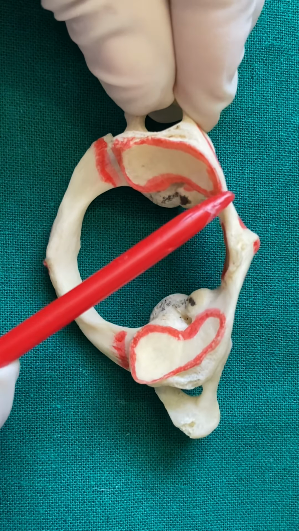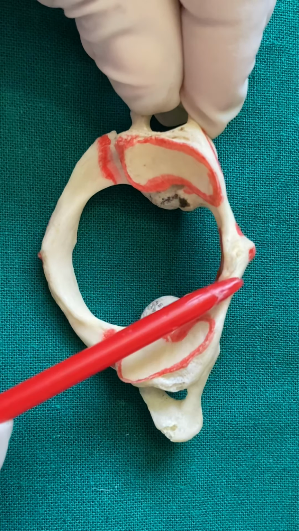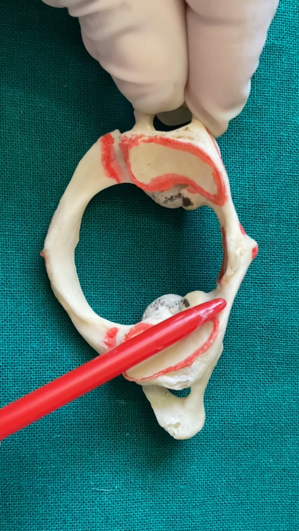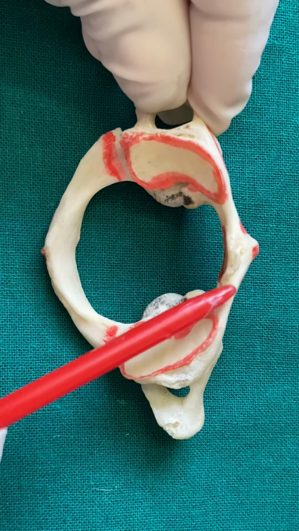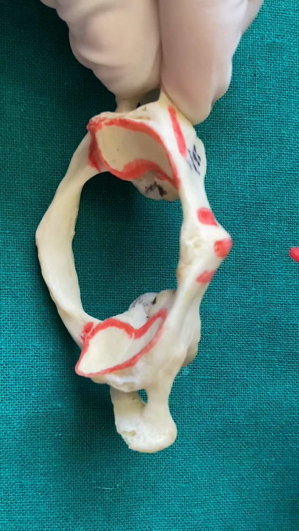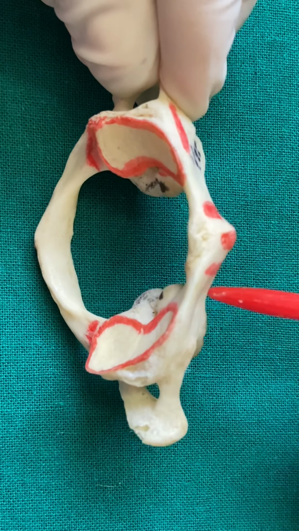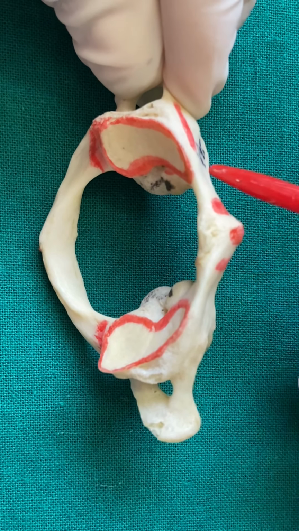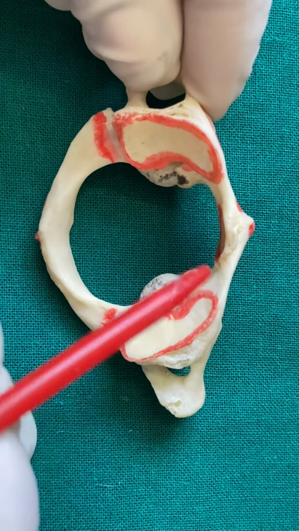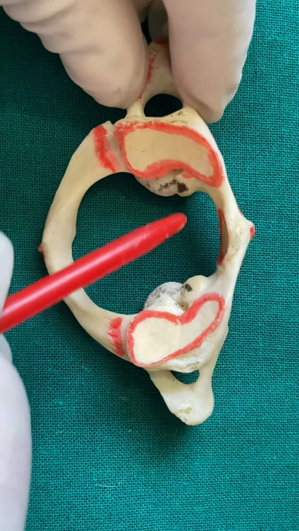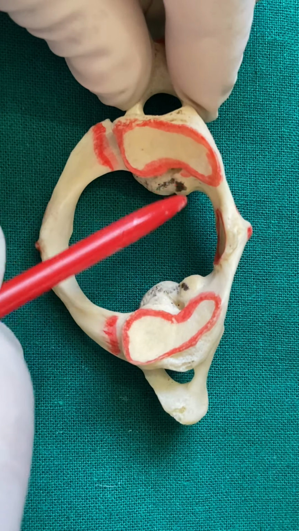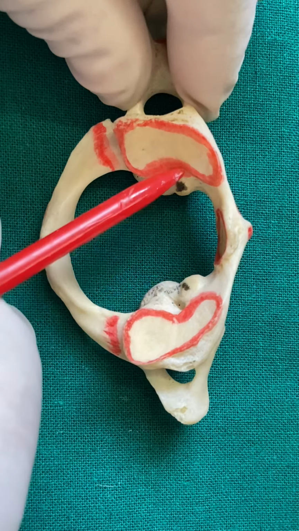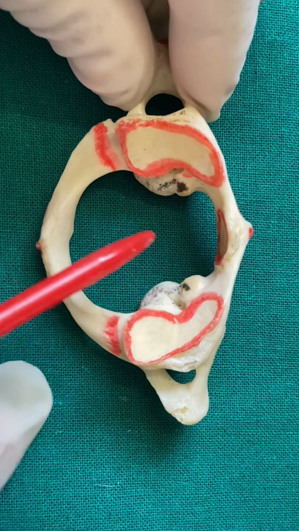Then the upper border is for the anterior atlanto-occipital membrane, and its lower border is for the lateral fibers of the anterior longitudinal ligament. Then the tubercle on the medial side of the lateral mass is for the transverse ligament of the atlas.